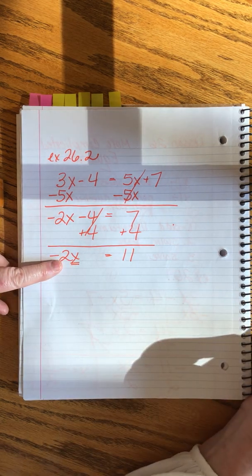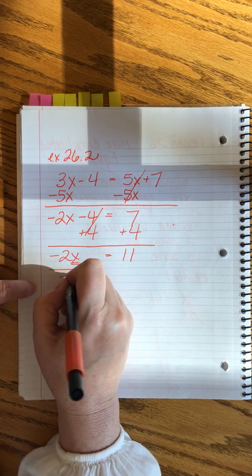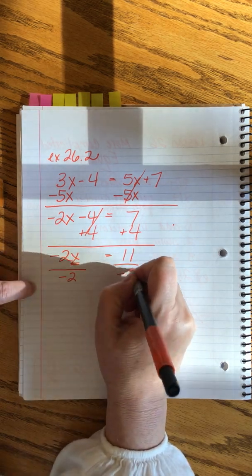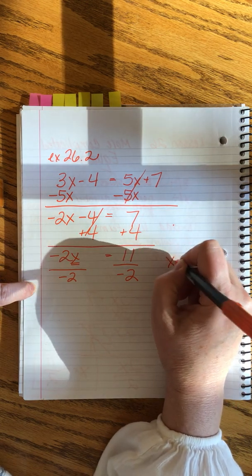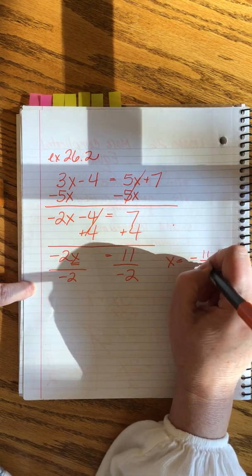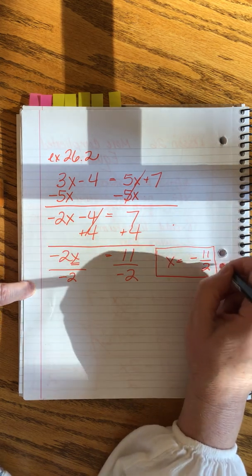Right now it's being multiplied by a minus 2. The opposite of multiplication is division. So we divide by minus 2, and we get x equals negative 11 over 2. We float the minus sign, and that's the very same answer as last time.